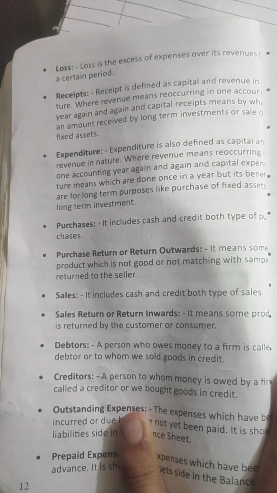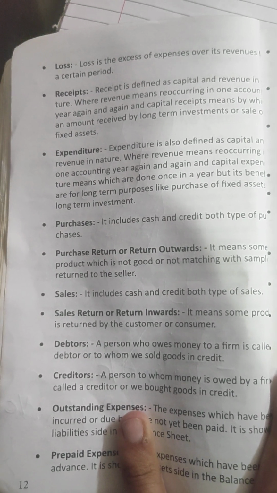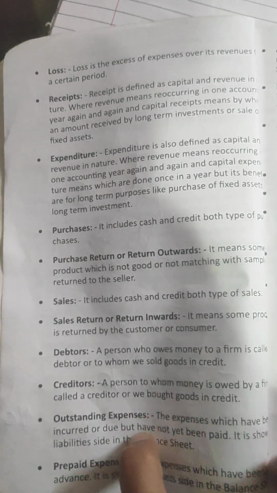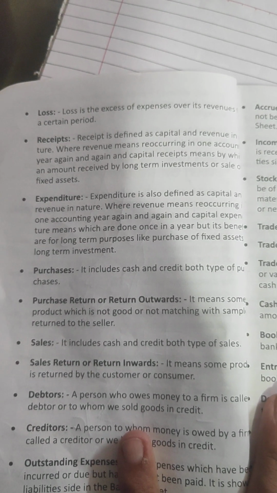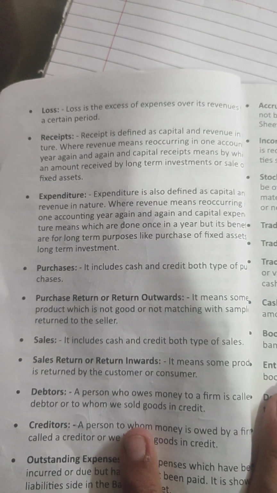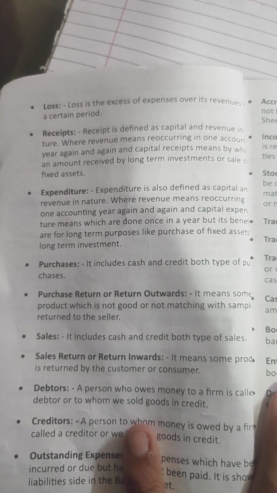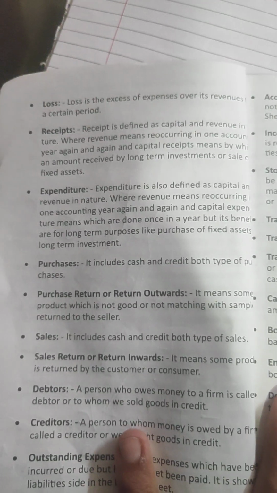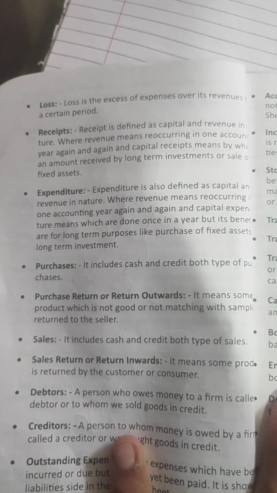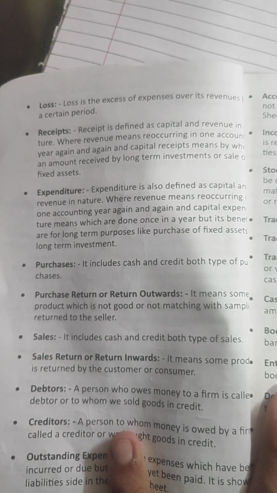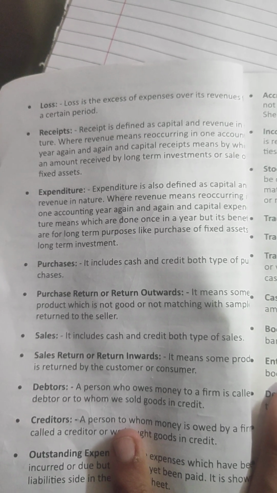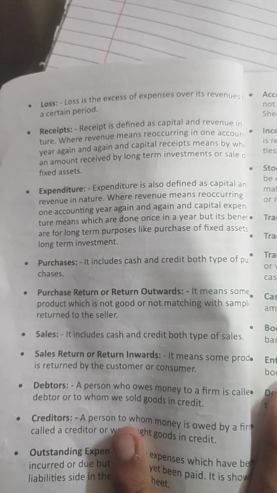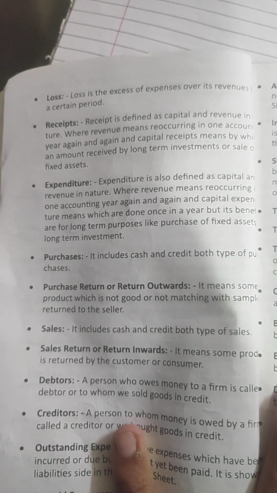Now comes receipt. What is receipt? Receipt is defined as capital and revenue in nature. Revenue receipts come recurring in one accounting year again and again, and capital receipts mean an amount is received by long-term investments or sale of fixed assets. These are called receipts. Whatever amount is received by long-term investment or sale of fixed asset, that is called receipt.